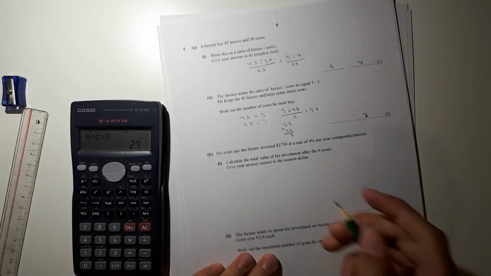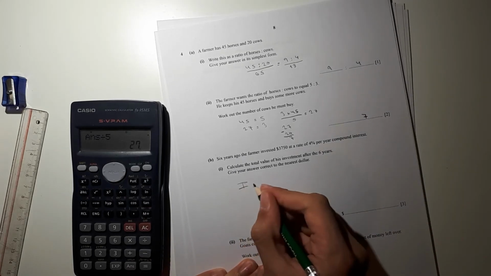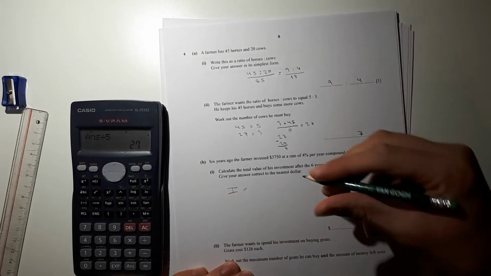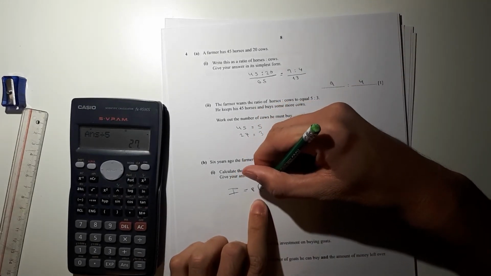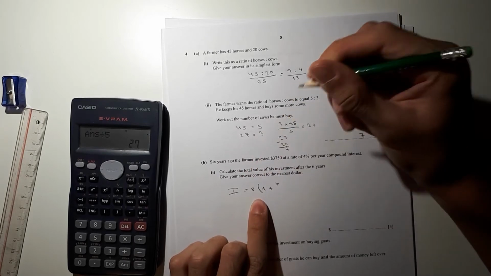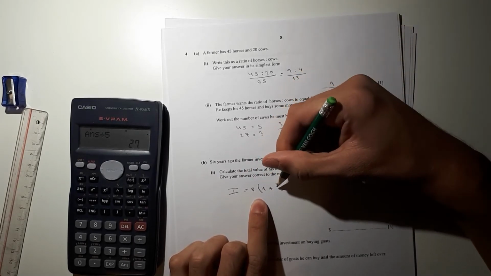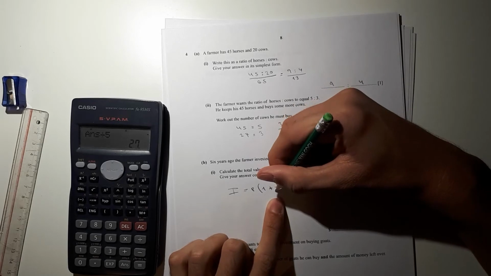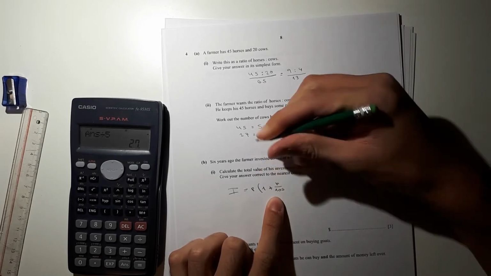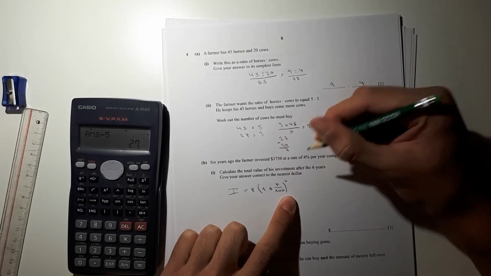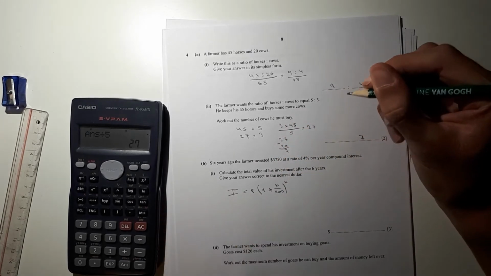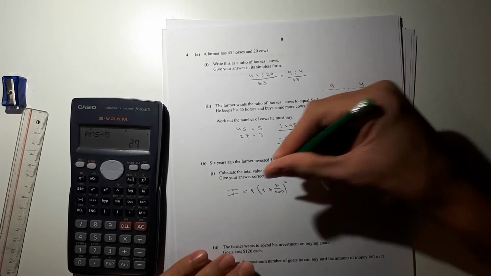So we know the formula for compound interest is the principal amount, open brackets, 1 plus the rate over 100, close brackets, and put in the exponent the number of years.